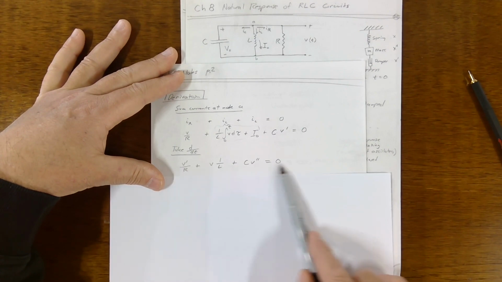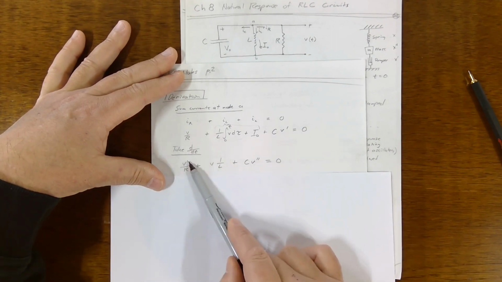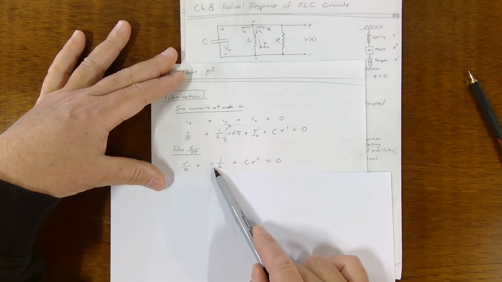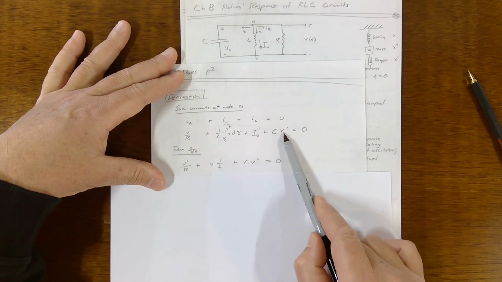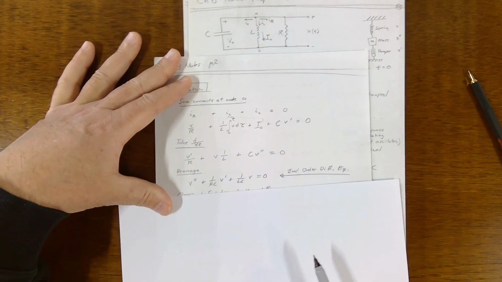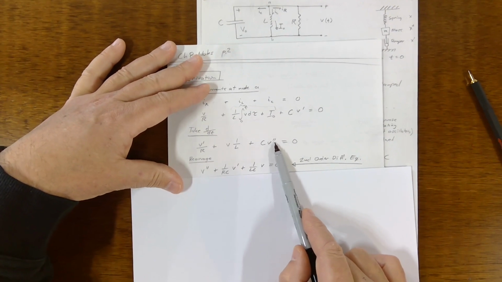Take the derivative all the way through. So V becomes V prime. This integral just becomes V. This derivative becomes a double derivative. Arrange these in descending order of the derivatives.